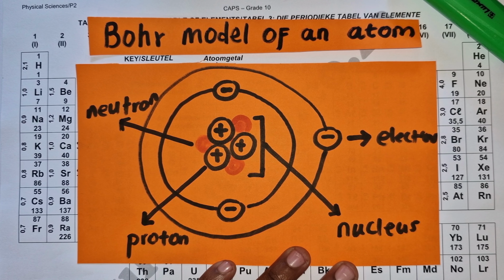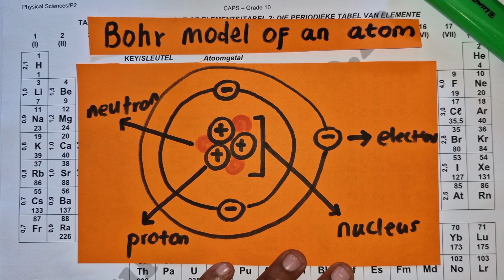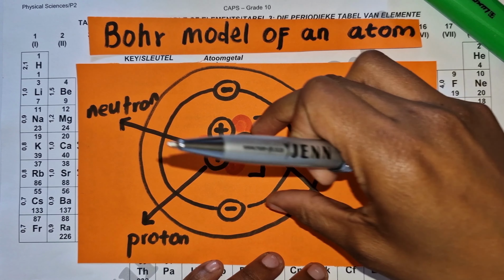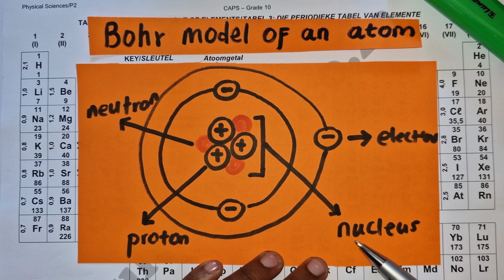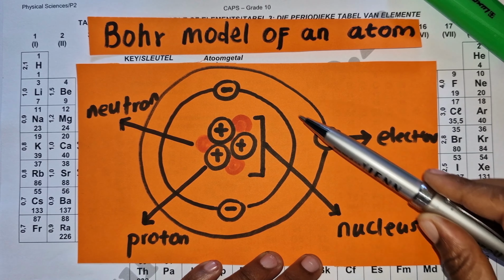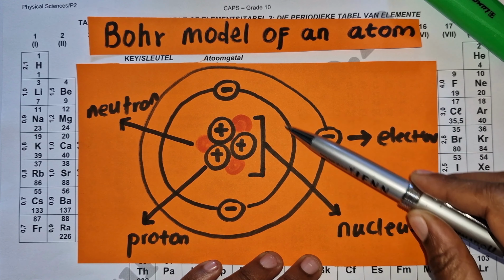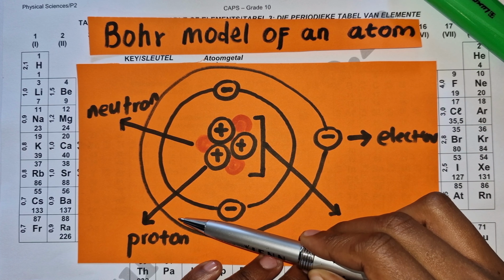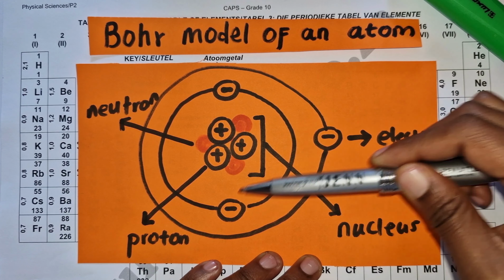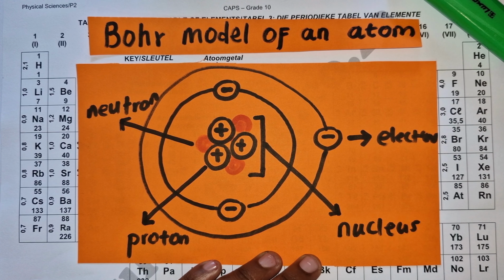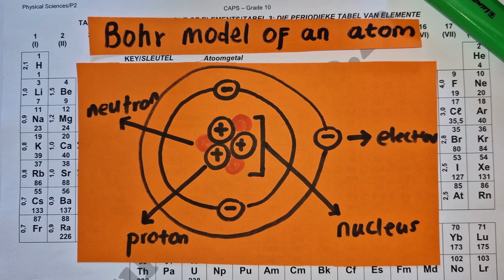In this model, atoms are made up of a positively charged nucleus here at the center. That is the nucleus. And then they are surrounded by negatively charged electrons. So you see here we have 1, 2, 3 electrons. Let me just break this model down a little bit.